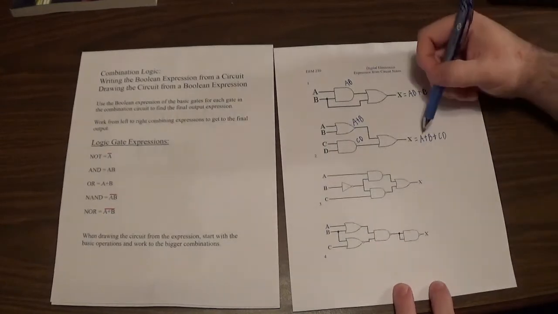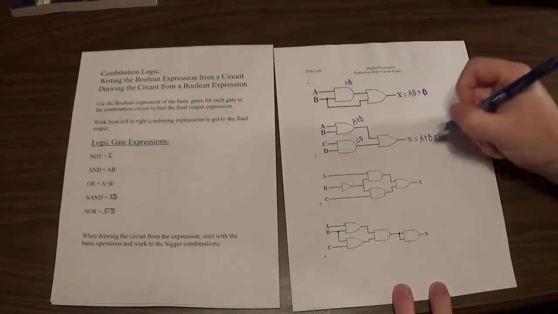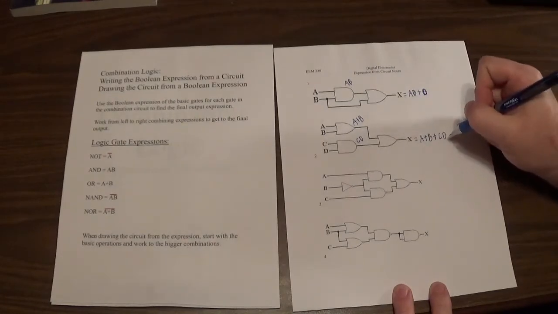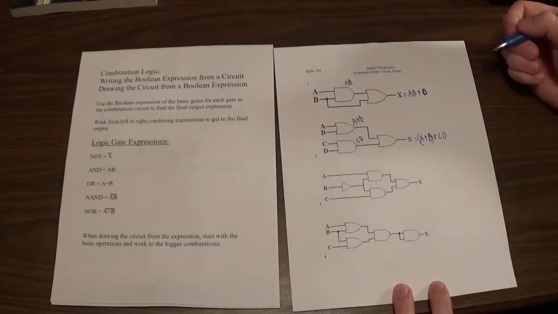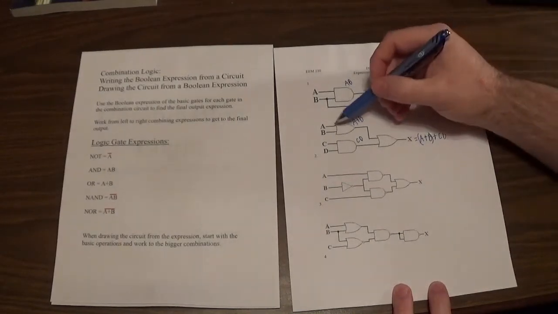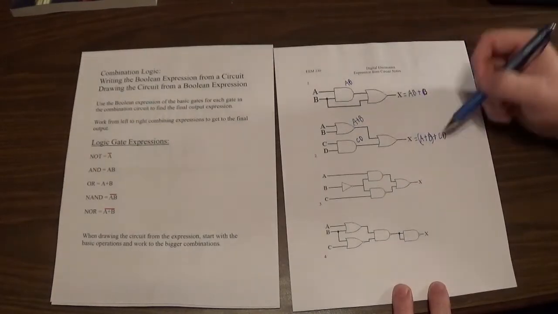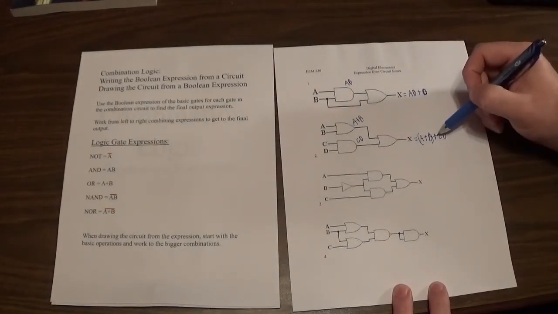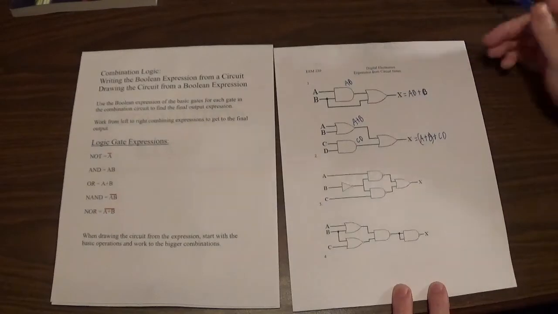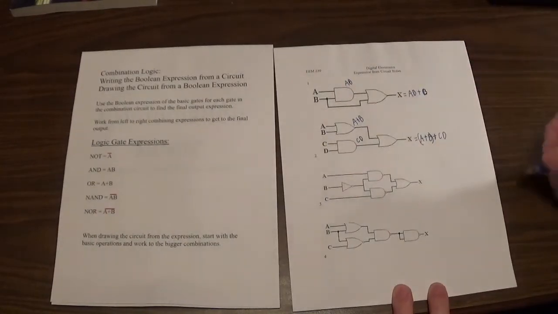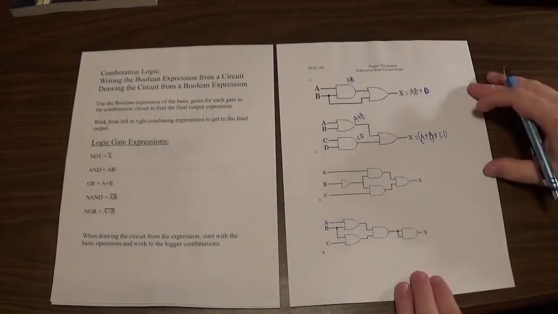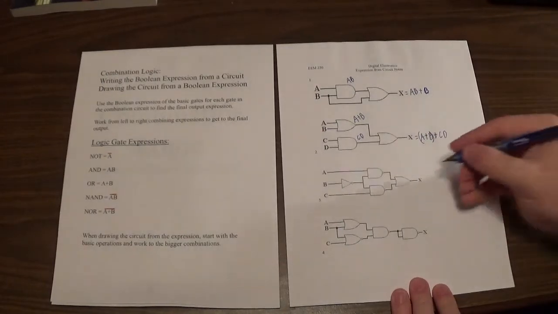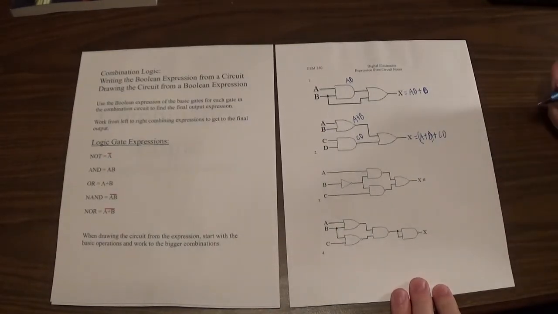Here we have two addition operations, so to clearly indicate what is going on in this circuit, I'll put the A plus B in parentheses to indicate that it goes together with one OR, and then the second OR takes place once the C and D come into the expression. You want to use those parentheses to designate where the logic gates are in the expression so that you know what is happening.